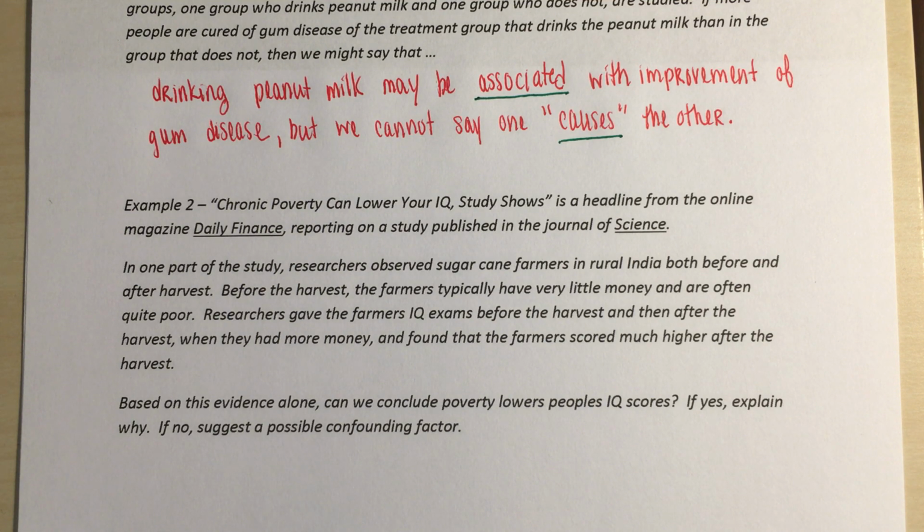So let's summarize that paragraph. Before the harvest, the farmers are bordering on poverty. They don't have a lot of money, and in that case, their IQ scores are lower. After the harvest, when they have more money, their IQ scores are higher. So can we conclude that poverty lowers people's IQ scores?